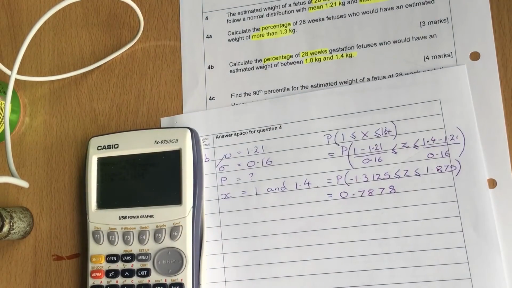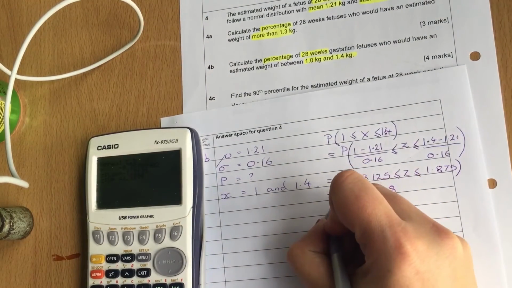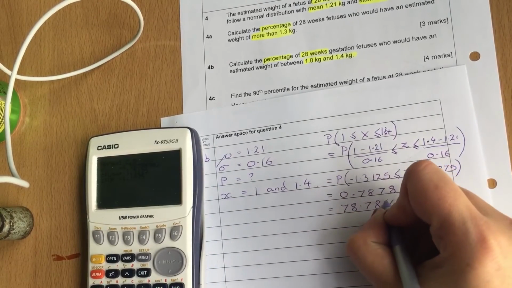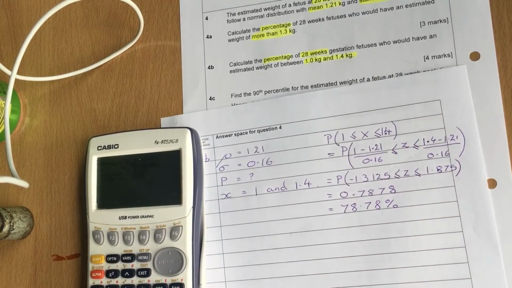So if we're asked for a percentage, that's going to be 78.78%.